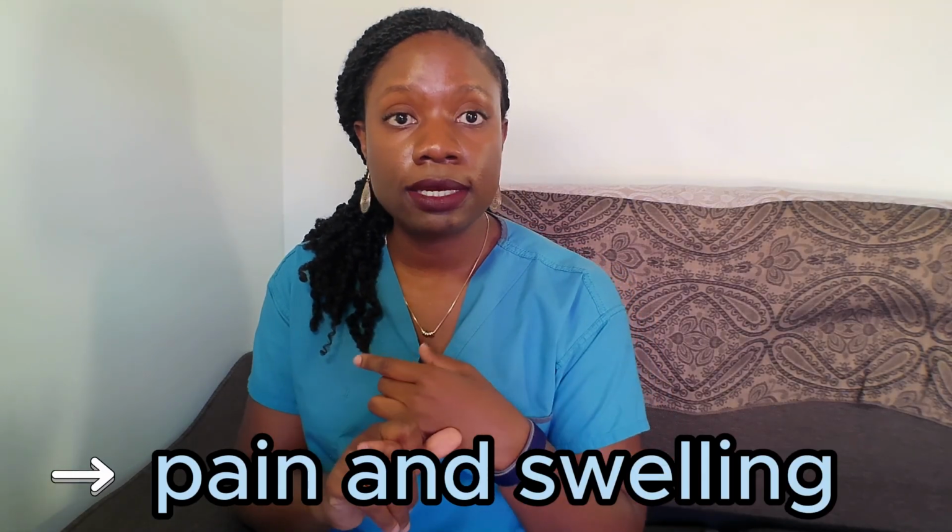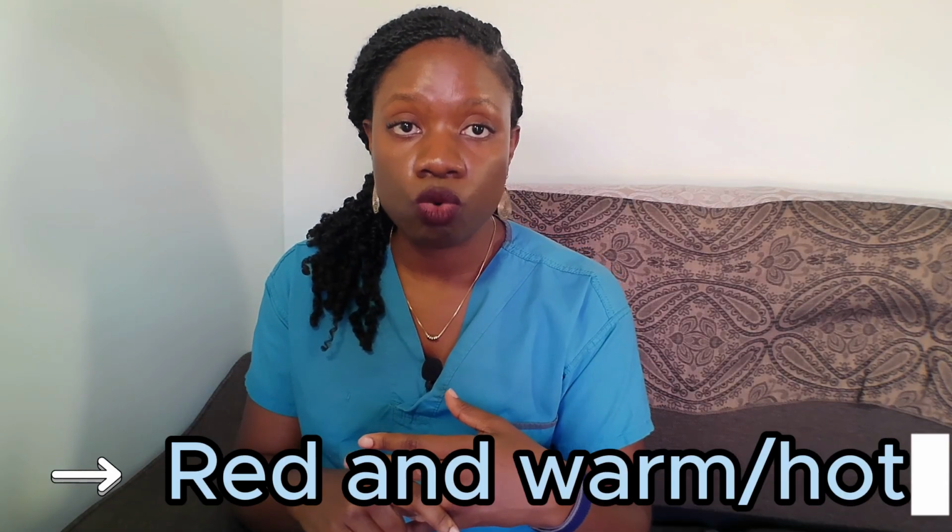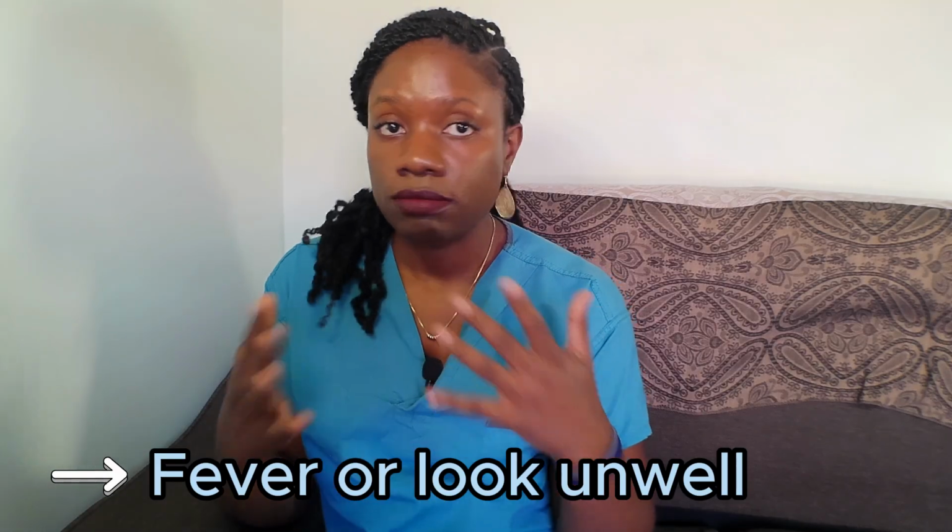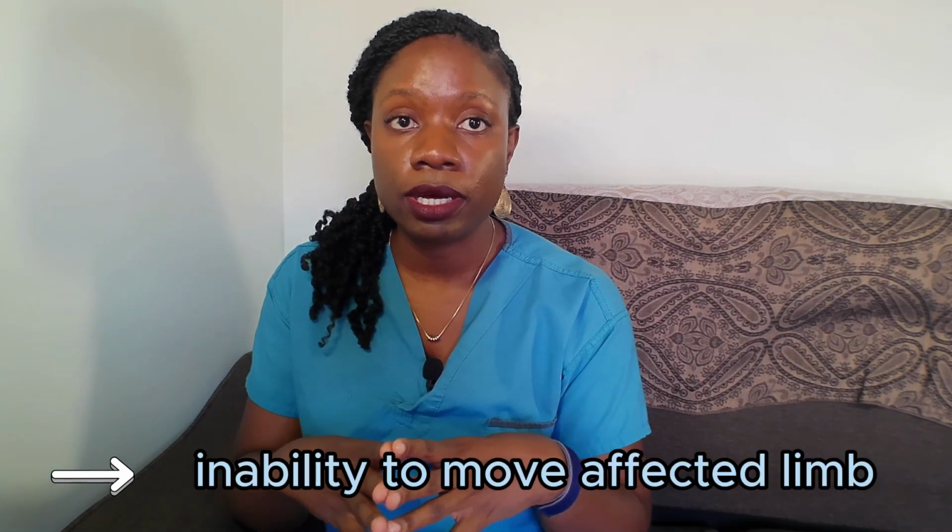Now let's talk about how to recognize bone infection. Here are some signs that parents should watch out for. The most common sign is pain and swelling of the affected area. This can be on the leg or the arm or near a joint. There's also redness and warmth over the affected area. The children could generally have a fever or just look unwell. Sometimes they have trouble moving the affected body part.